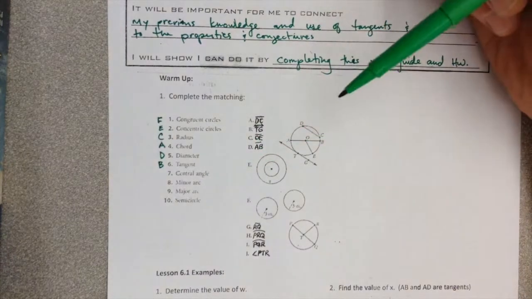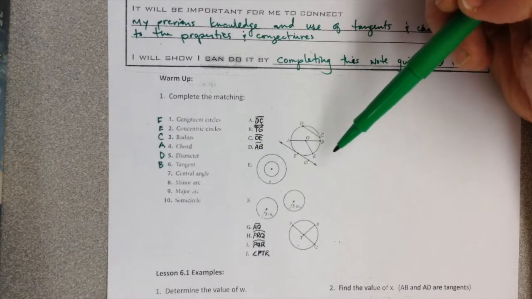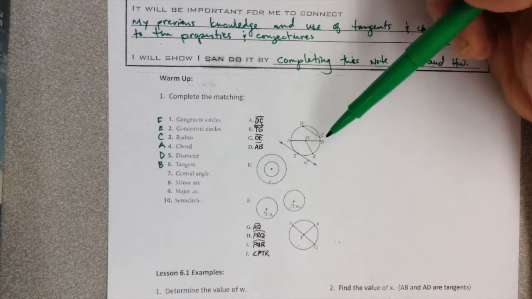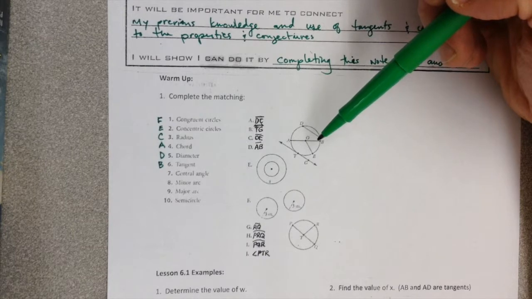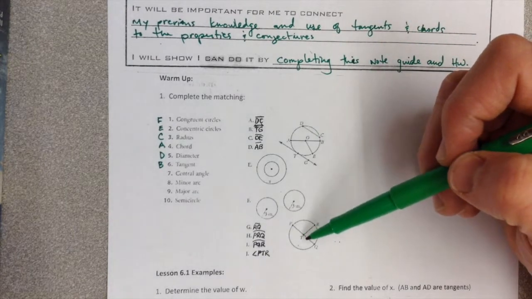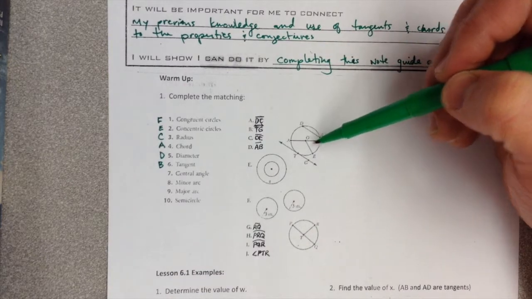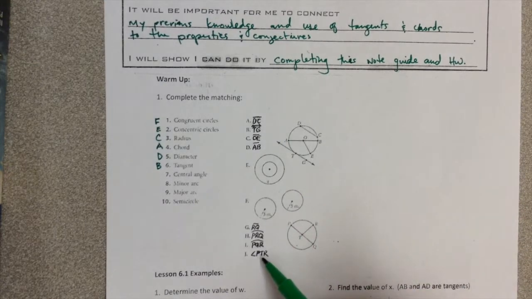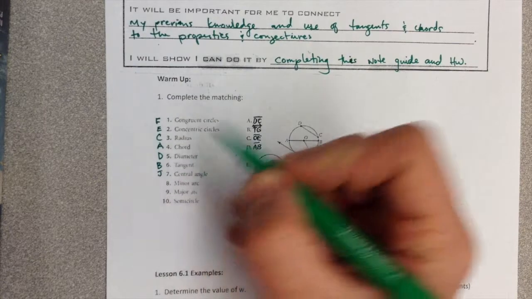7. Central angle. A central angle is an angle within the circle whose vertex is at the center of the circle. So we have angle PTR here is a central angle, and also EOB is a central angle. Well, the one we have listed is J down here. PTR is a central angle, so that is J.